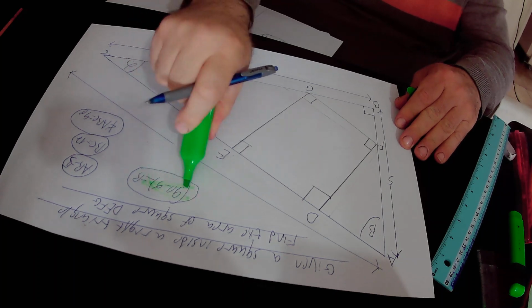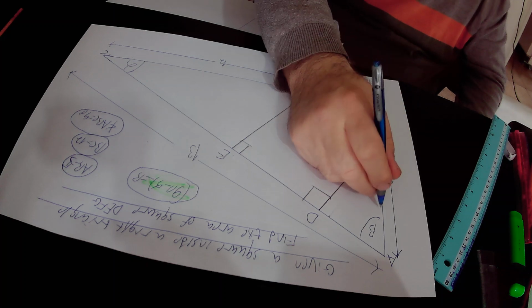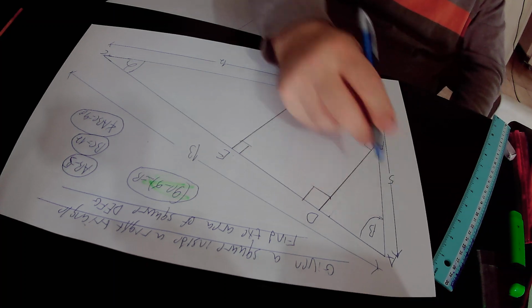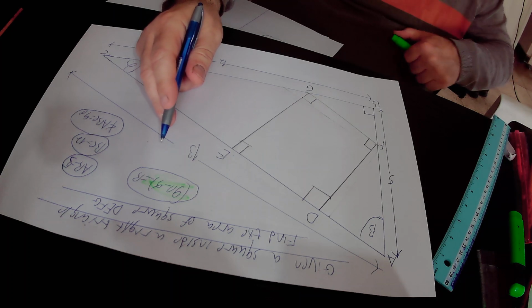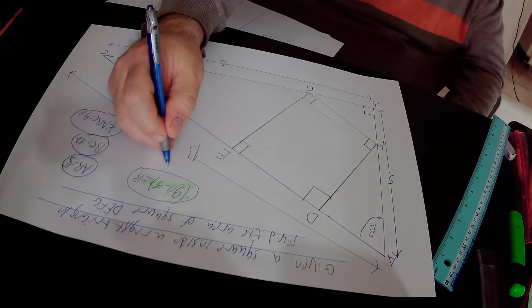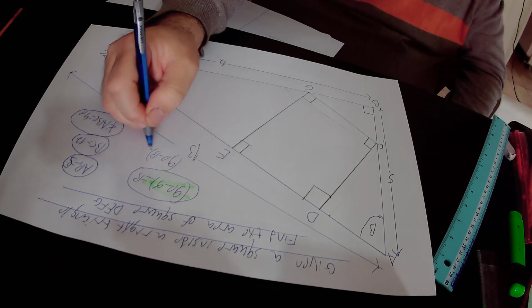Here we have the equation 90 degrees minus alpha equals beta. If we add alpha and then subtract beta, we get that 90 degrees minus beta equals alpha.